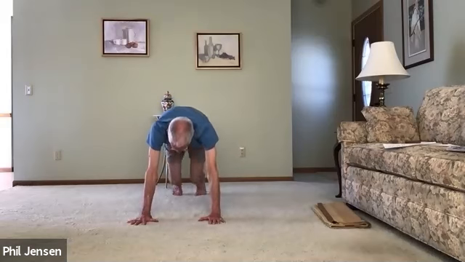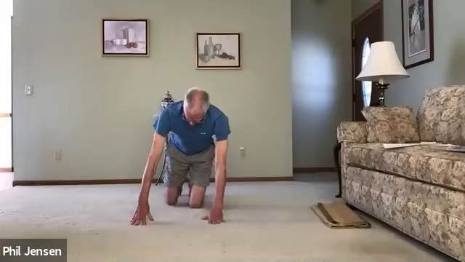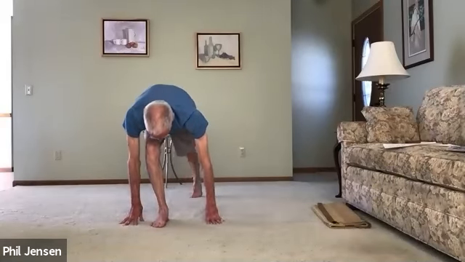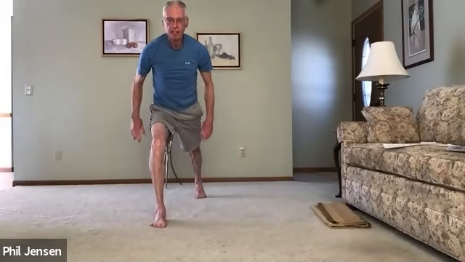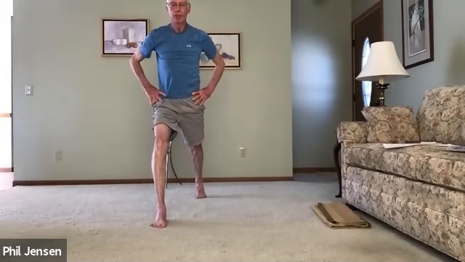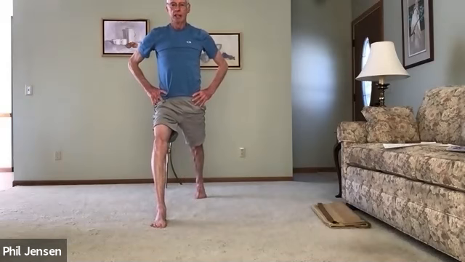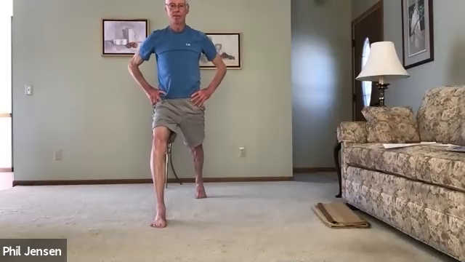Let's do the other side. Hands and knees. Stepping forward with the other foot. Coming up on to both feet, both legs straight. Back foot, toes more or less pointing straight forward. And then on an exhale, bending that front knee. Inhale, coming back up. Up and down a few times.